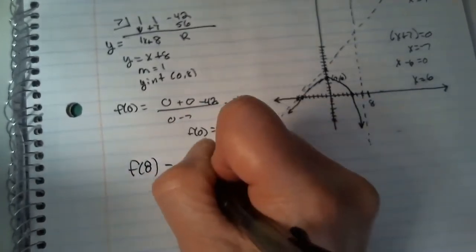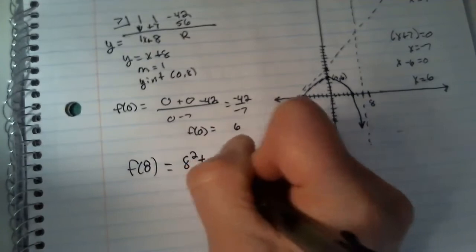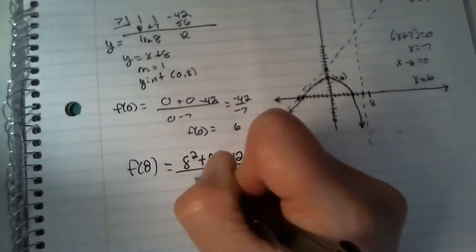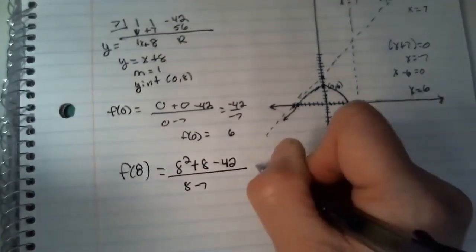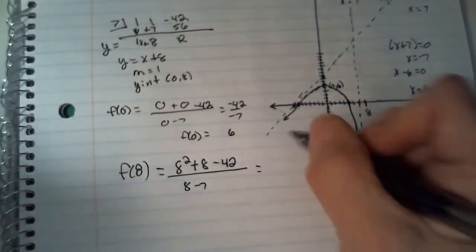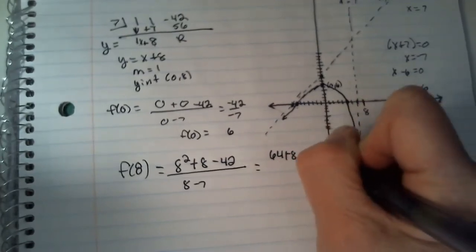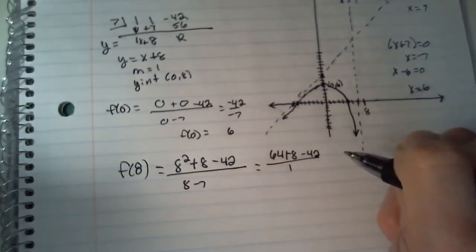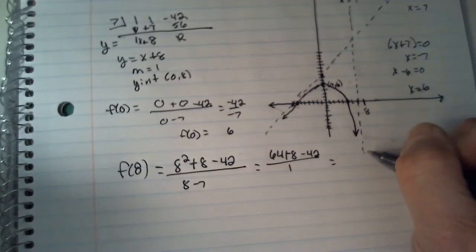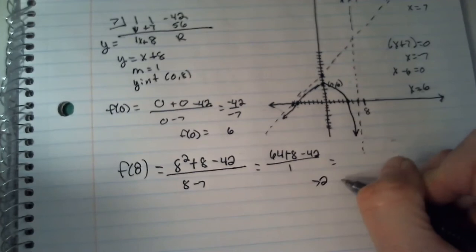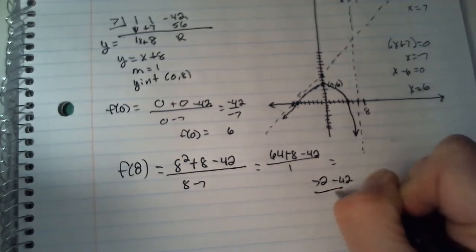So I'm going to have 8 squared plus 8 minus 42 over 8 minus 7. 64 plus 8 minus 42 over 1. So 8 plus 64, 72 minus 42 over 1.